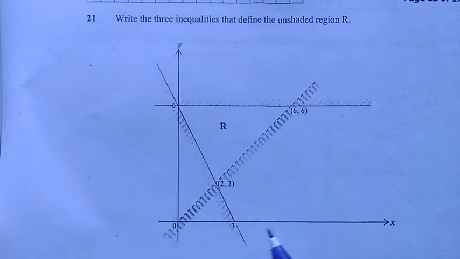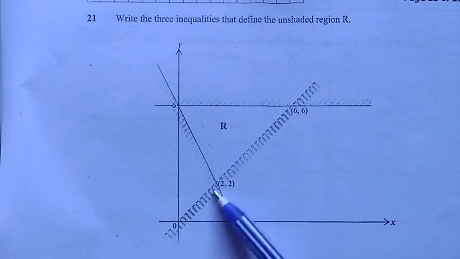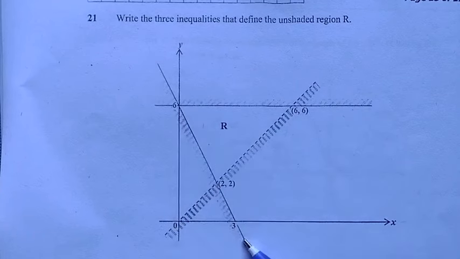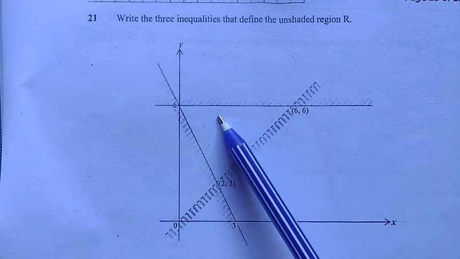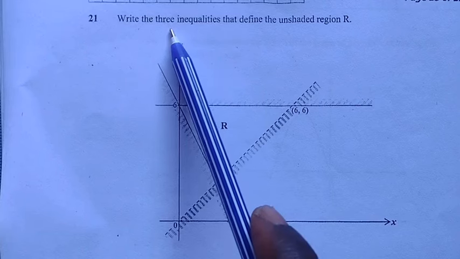So we have the Cartesian plane right here, and we have the first inequality right here. We also have another one, and we also have this one. So we have the unshaded region R here. So they want us to write three inequalities.